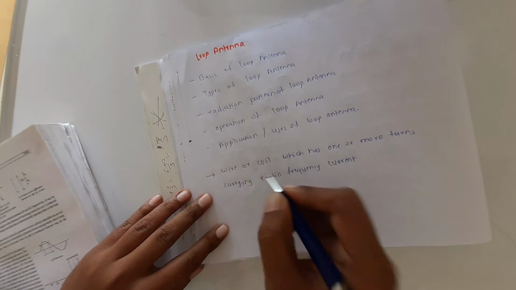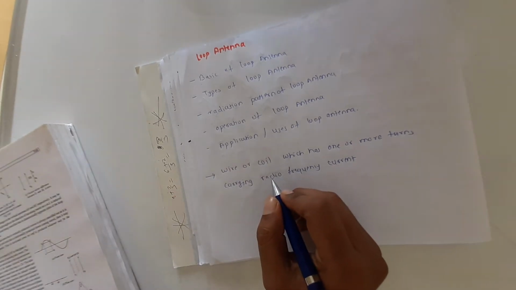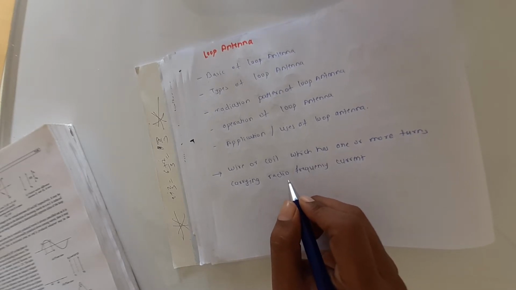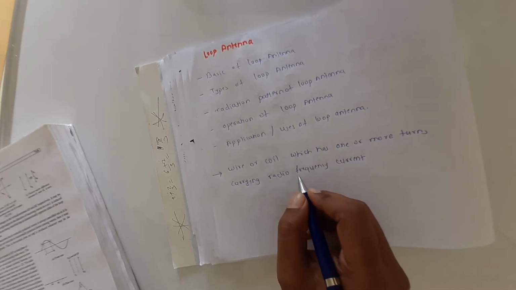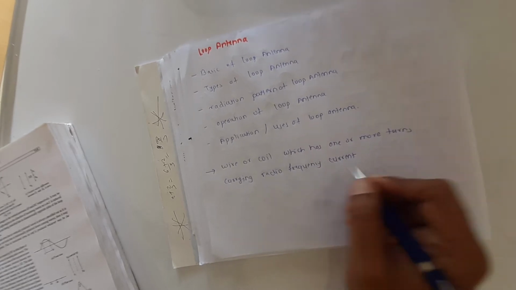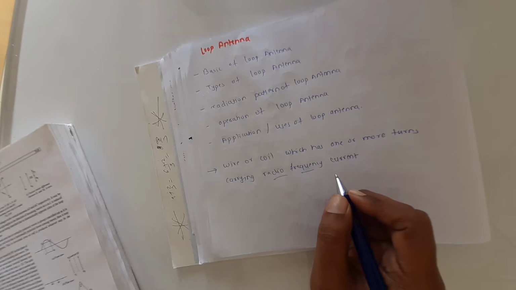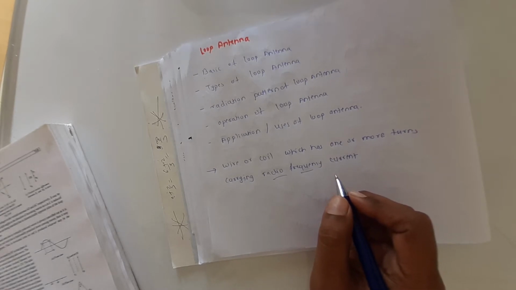From this statement we see that a loop antenna is a wire or coil. It is simple and small in size, not that much smaller, and it has one or more turns carrying the radio frequency. So a loop antenna also works for the radio frequency range, that is ultra high frequency.